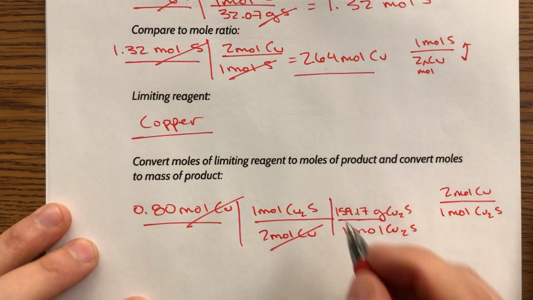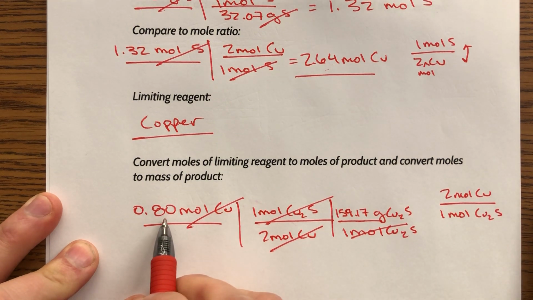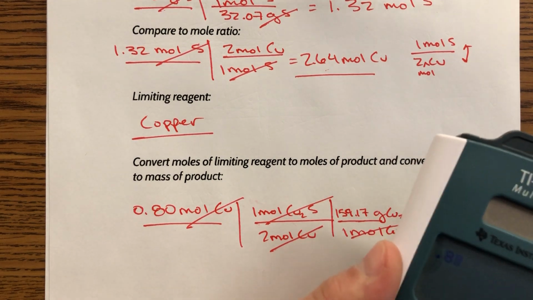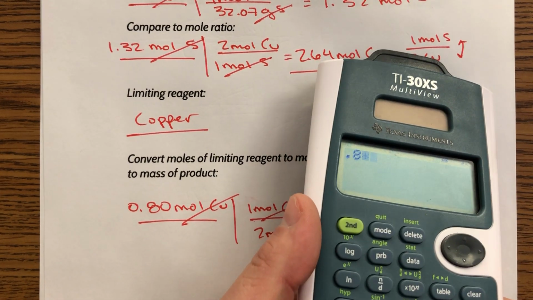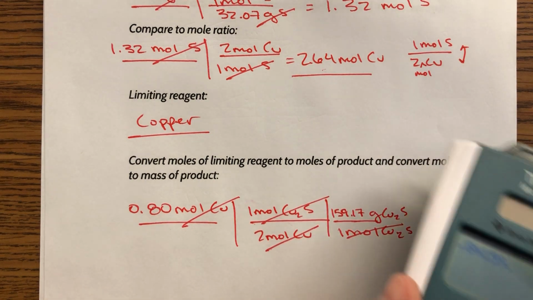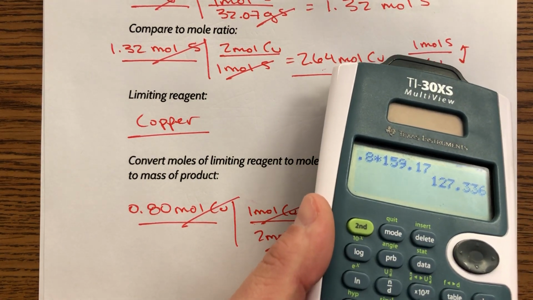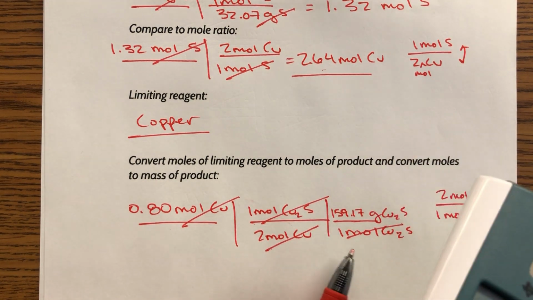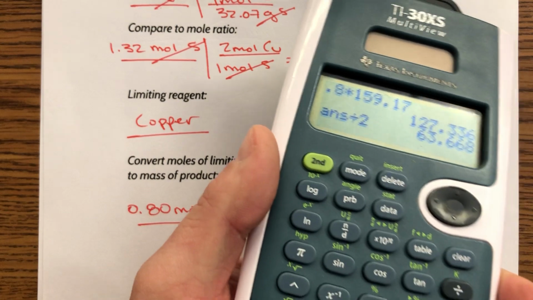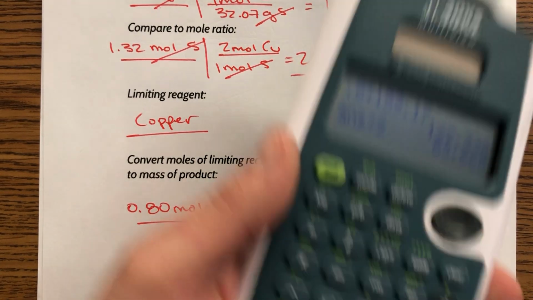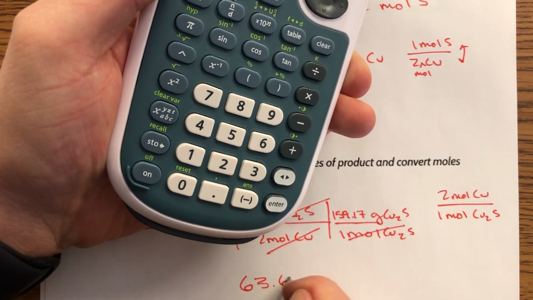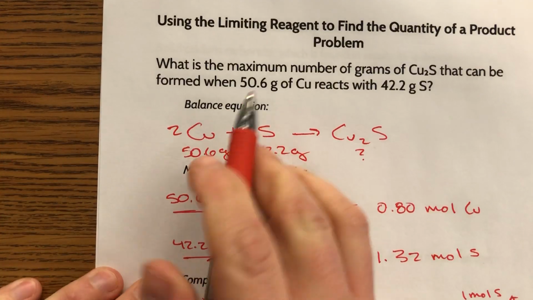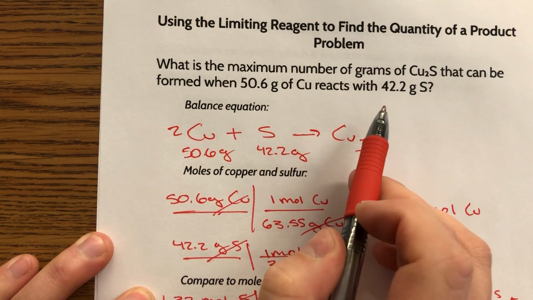Okay. So now all I've got to do is multiply 0.8 with 159.17 and divide by 2. So if I have 0.8, I multiply that by 159.17. And then I divide by 2, because that's the only number down here I'm going to divide by, because 2 times 1 is 2. And that gives me 63.67 grams of Cu2S.